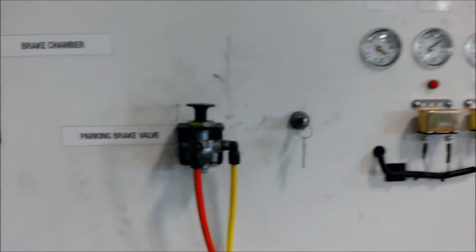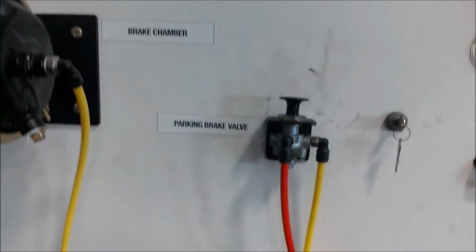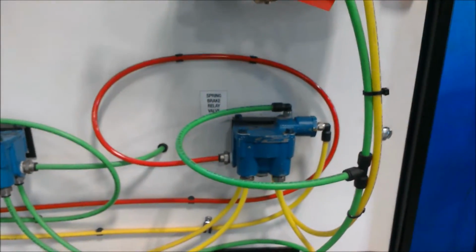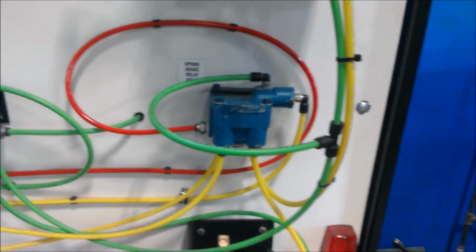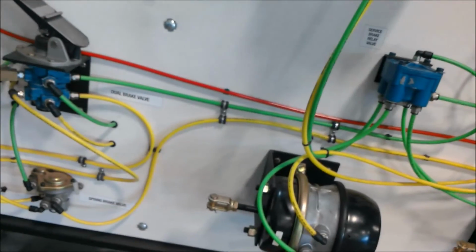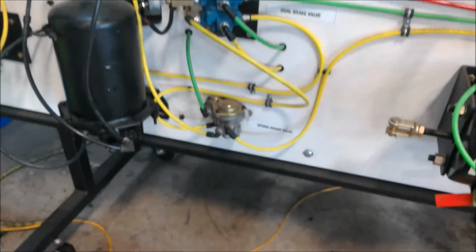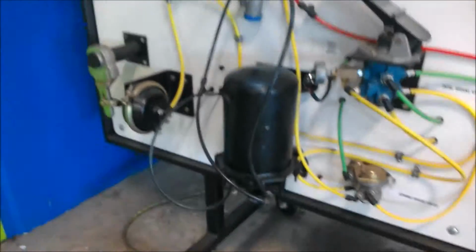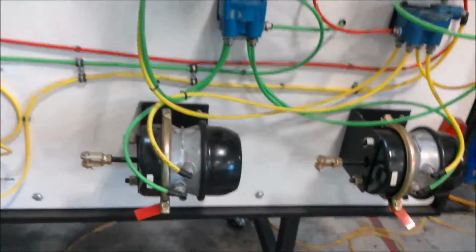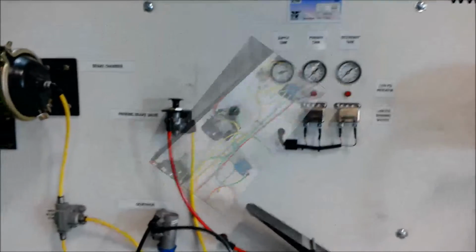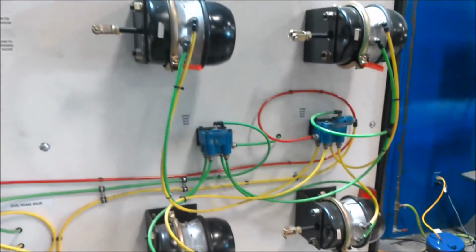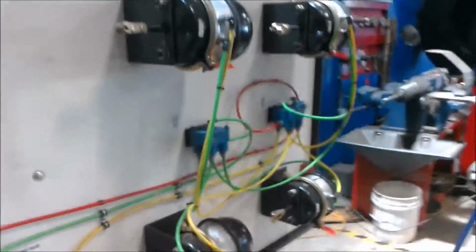Here's your parking brake valve, your emergency brake valve. See the line goes all the way over here to the spring brake relay valve. Just connected to everything else to manually stop your car. And I just wanted to show some basic brake line shenanigans.